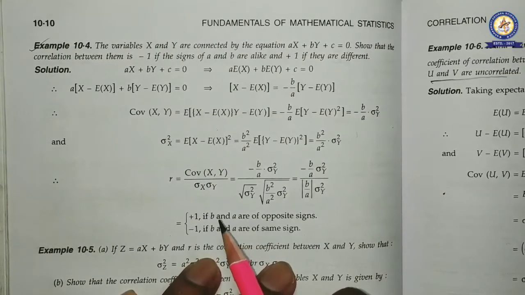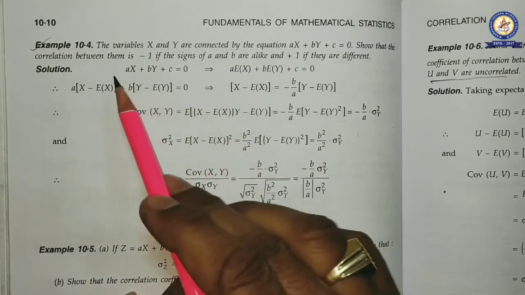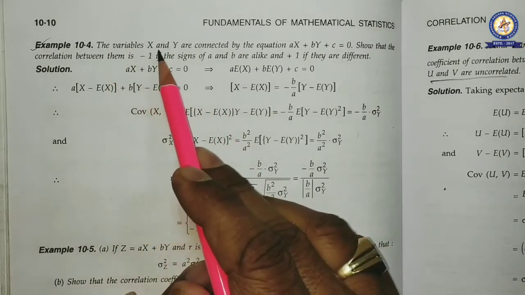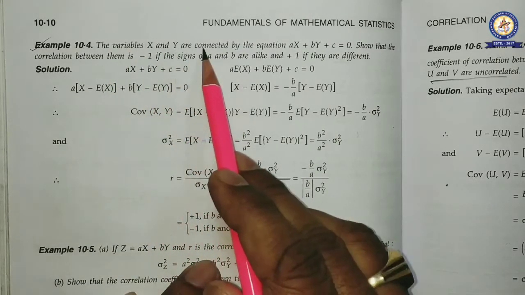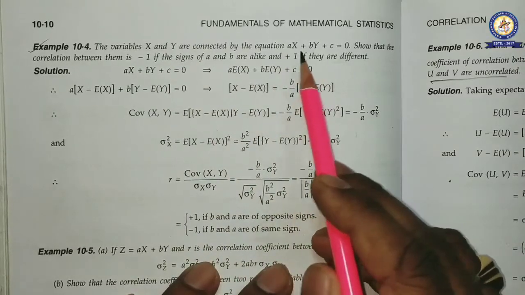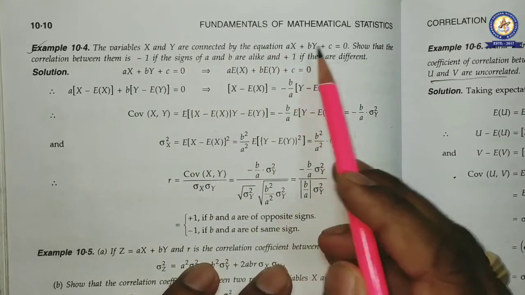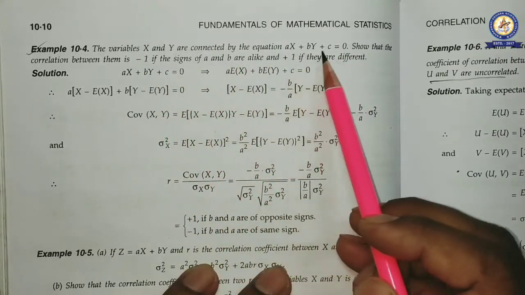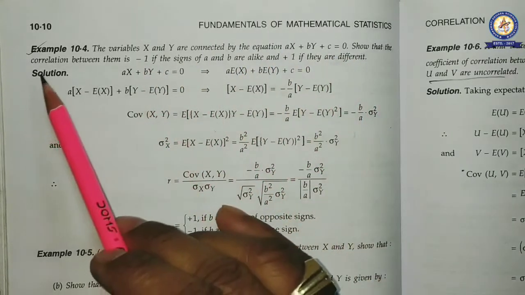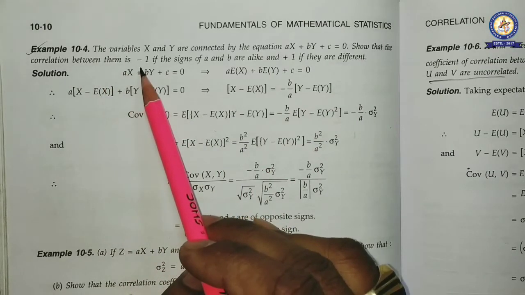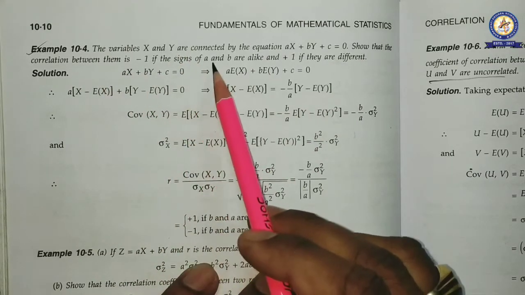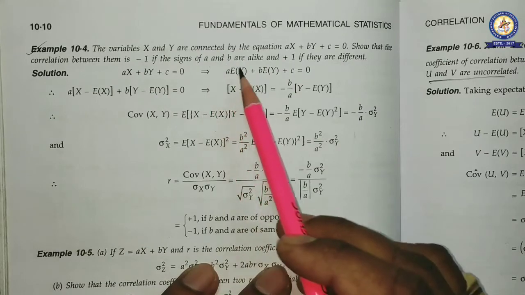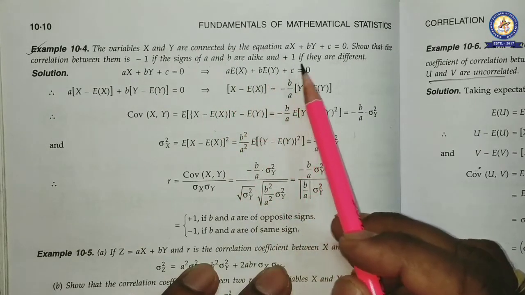So today's first question is that the variables x, y are connected by the equation ax plus by plus c equal to 0. Two random variables are connected by this equation, so that the correlation between them is -1 if the signs of a and b are alike, and +1 if they are different.